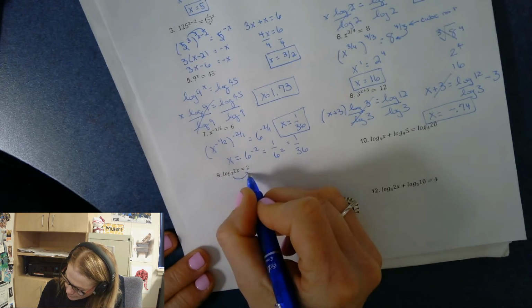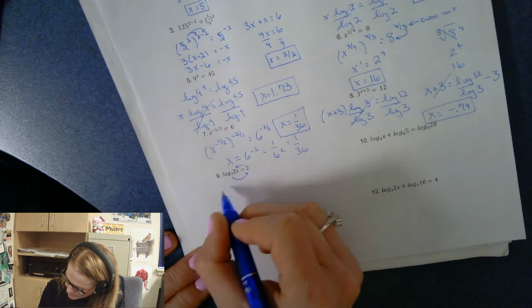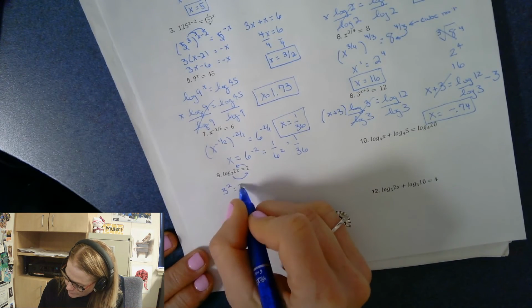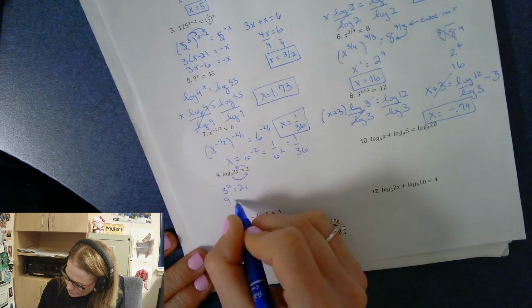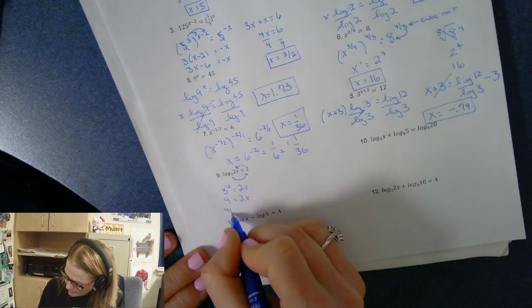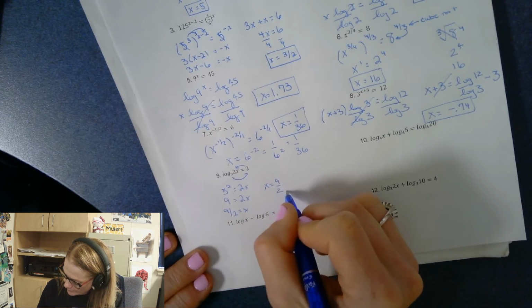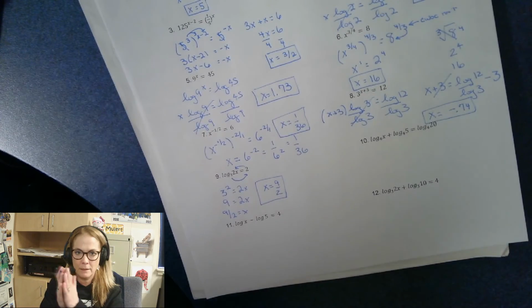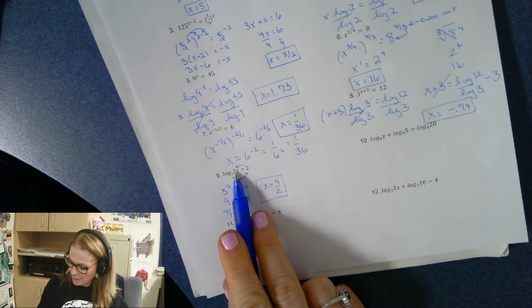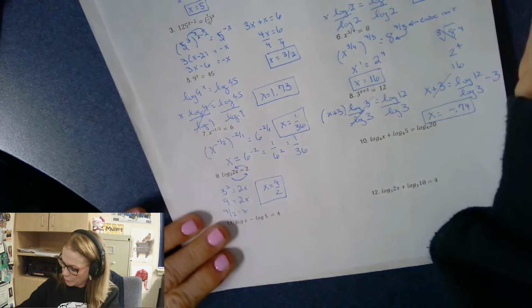3 squared equals 2x. Okay, 3 squared equals 2x. 9 equals 2x. 9 over 2 is x. So big round of applause if you got that one. Yay. All right, that does not create a negative back here, so we're good.